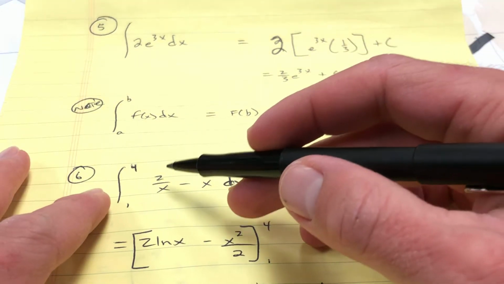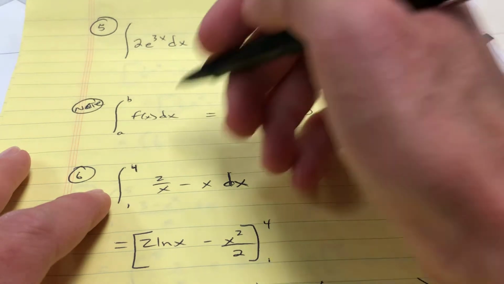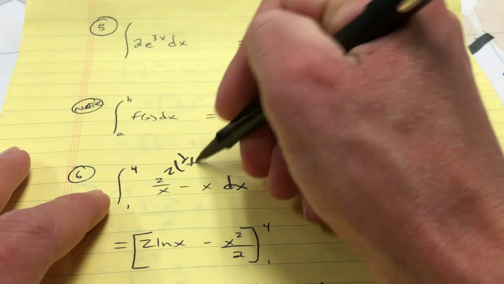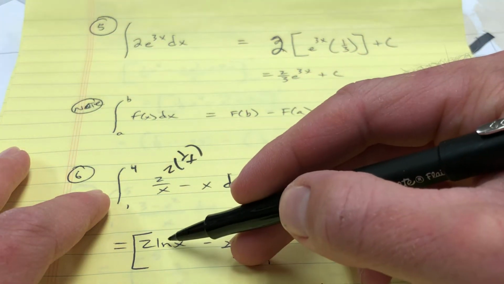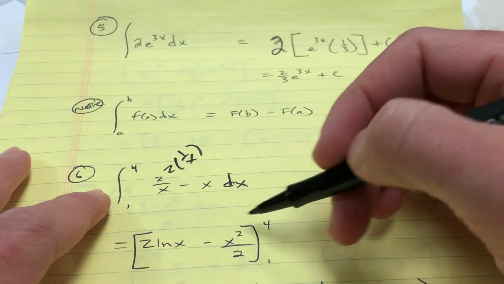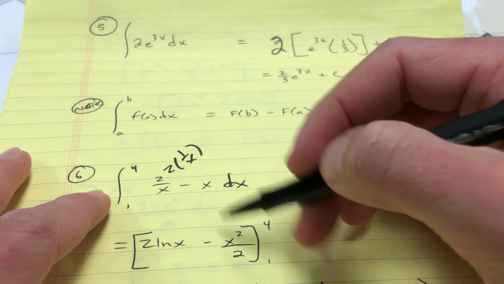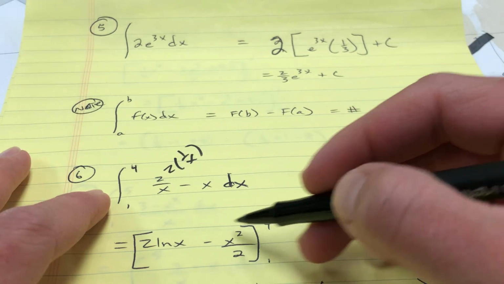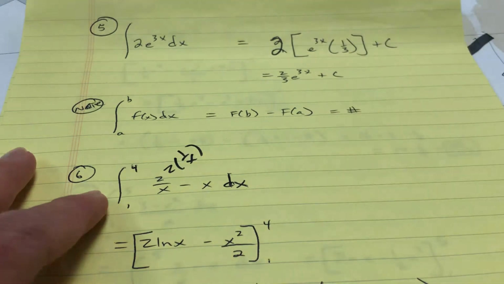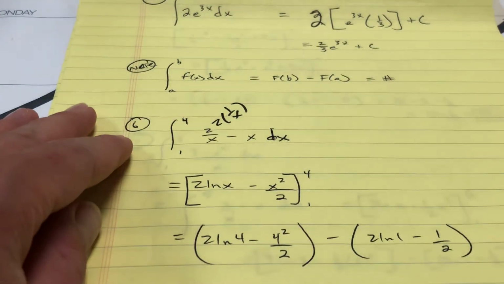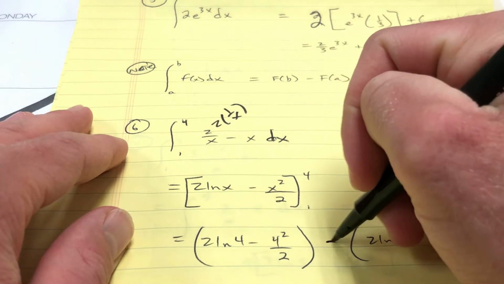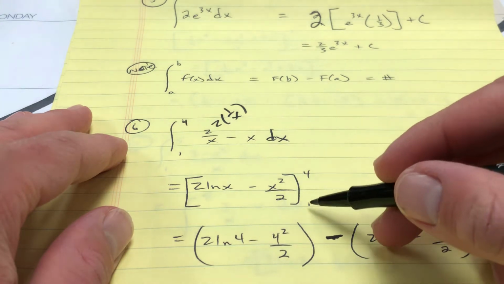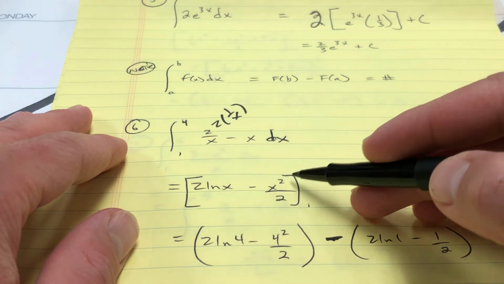All right, so 2 over x minus x, that is 2 times 1 over x. The antiderivative of 1 over x is natural log x. 2 on the outside, minus x squared over 2. I take the antiderivative, evaluate it at 4, then 1. So I plug 4 in for x there and there. And then minus, I plug the lower bound in for x there and there.